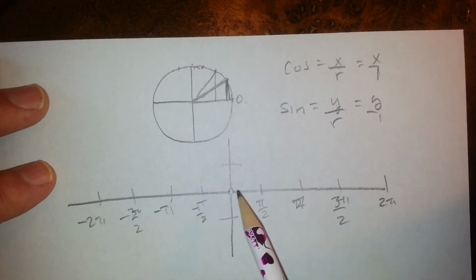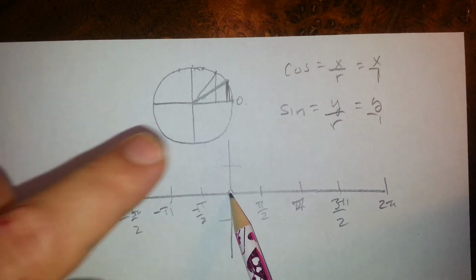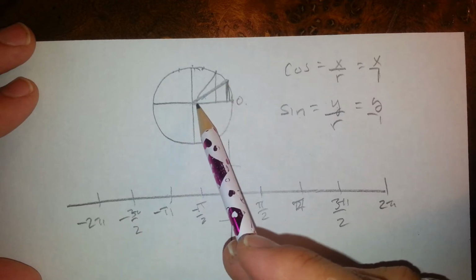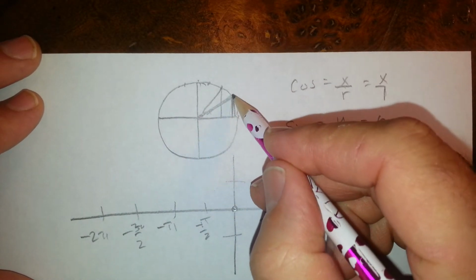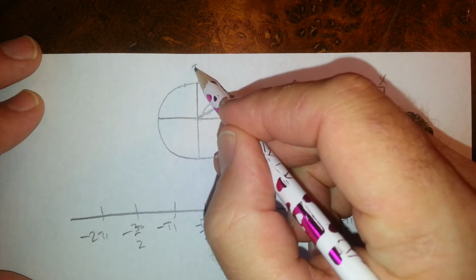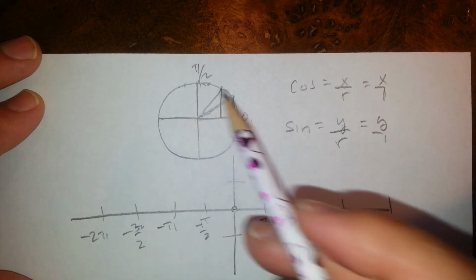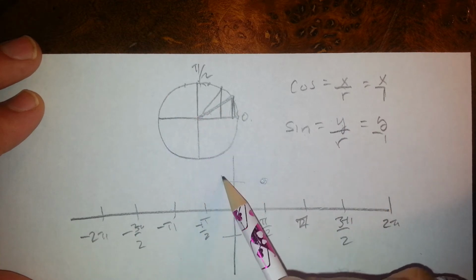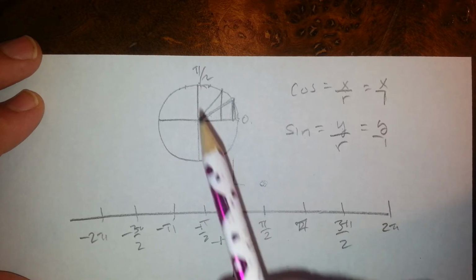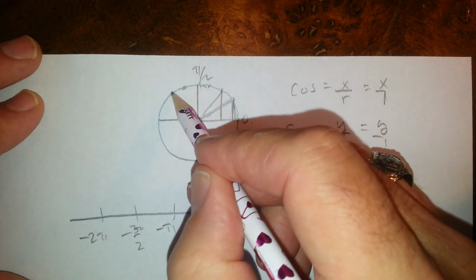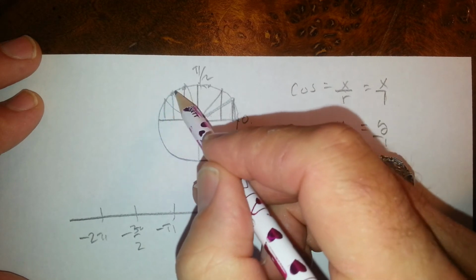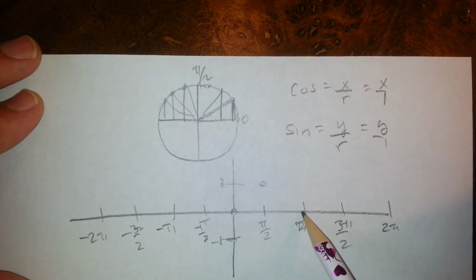When I start out at 0, sine is 0. And as these circles move and the triangles they make, notice the y component, the vertical component, or the sine, gets bigger until it maxes out at pi halves, or 90 degrees. So that's where it's 1. And here's negative 1 down here. Then as we come back down, notice these points as they move around the unit circle, the triangles that I make. Notice how the y value gets smaller now and comes back down towards 0 again.